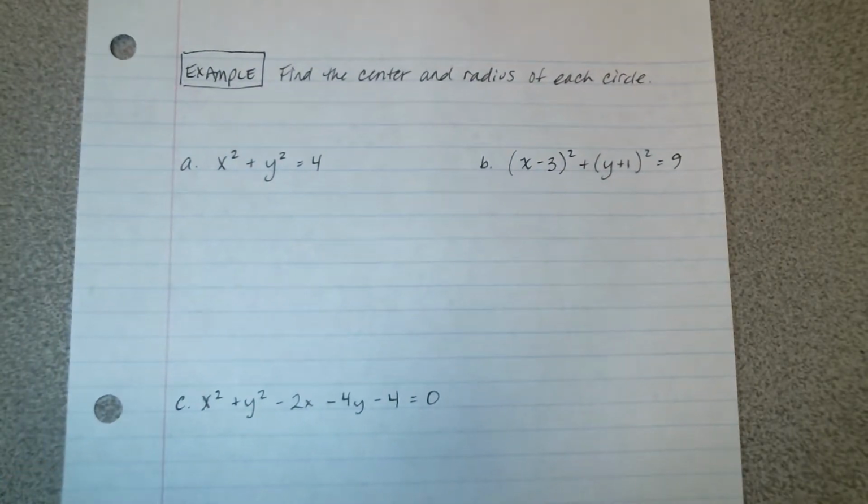So now in this second example, I've given you various equations of circles, and we're going to identify the center and radius of each of these. So the first two examples here, part A and B, I've given you the equation in standard form. And again, we like standard form because it's very easy to see the important information.